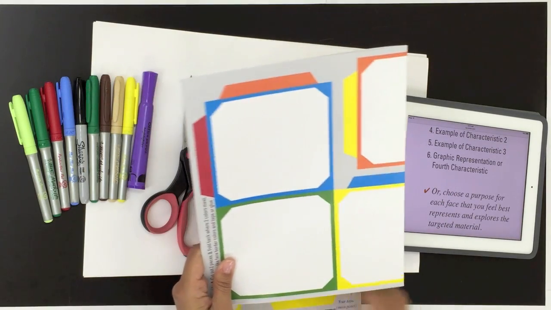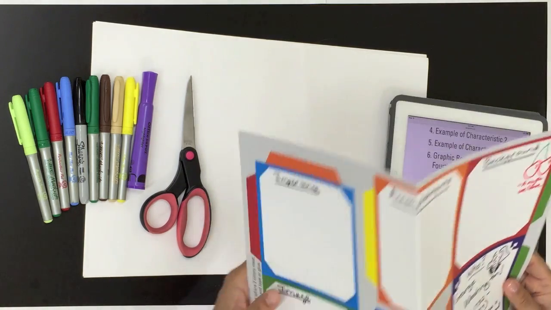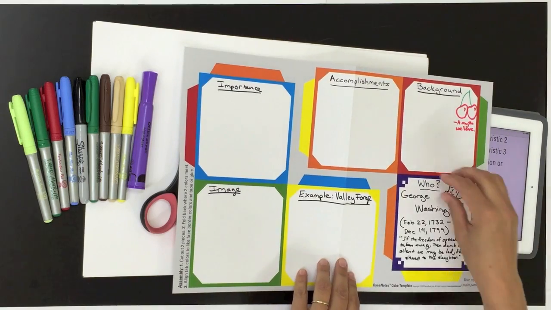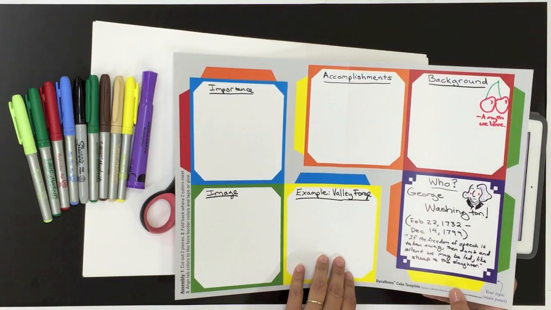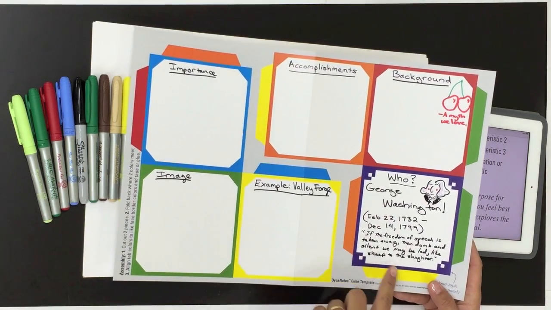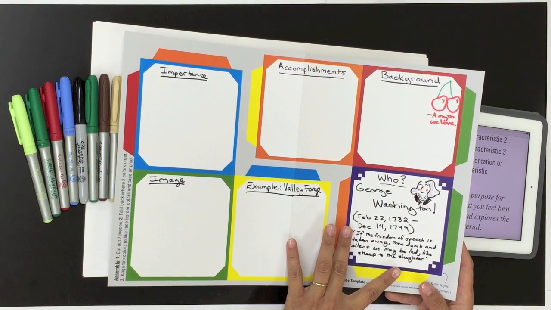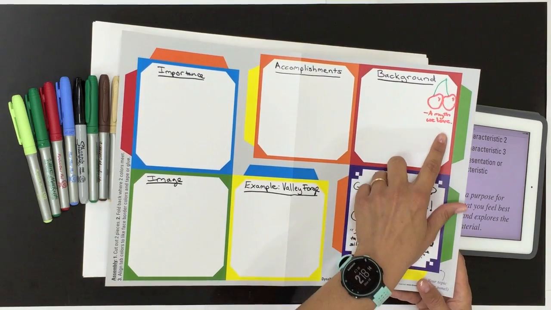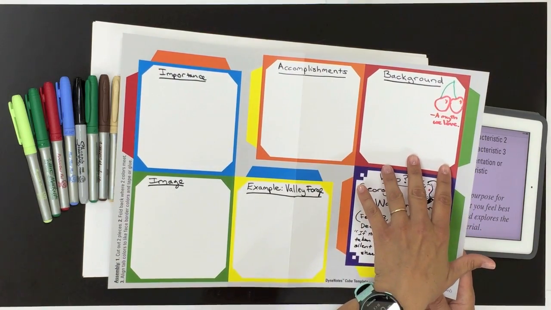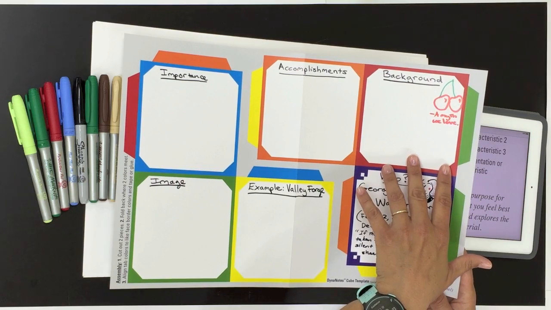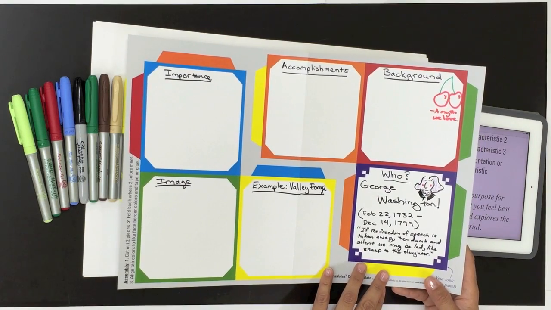So here's a couple hints though, because this is pretty simple to think about, but it is nice to have a few do's and don'ts before you go. One is to encourage the students to title each of the squares before they get going. So this is a person, this is who, George Washington, and the student has begun to write a quote, his birth and death date on the first panel. And for the background, they did the cherries and put a myth we love, and then they are going to describe George Washington's childhood and life before he became the commander of the Revolutionary Army.